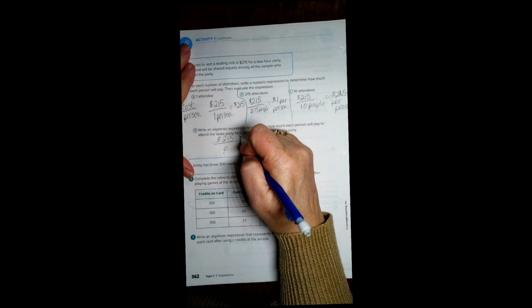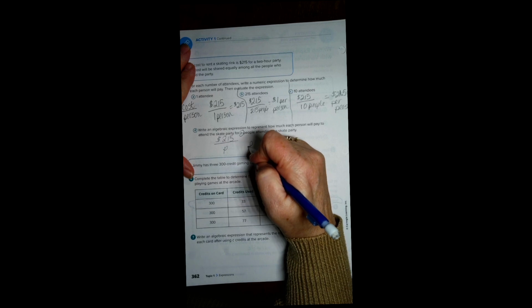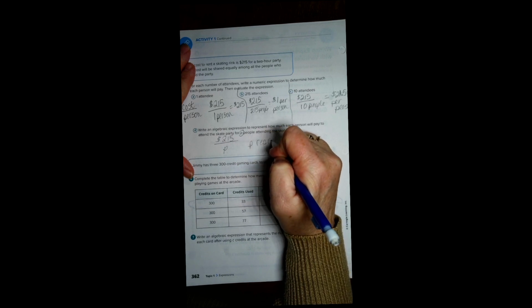So, look, they told us to use P for people here. And what does the P represent? P represents the number of people attending.